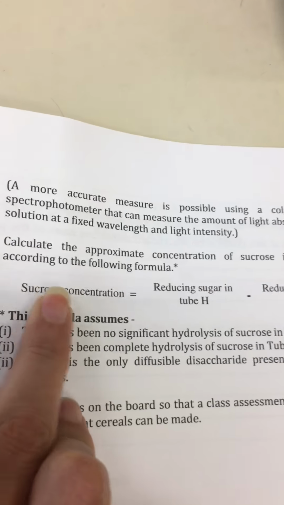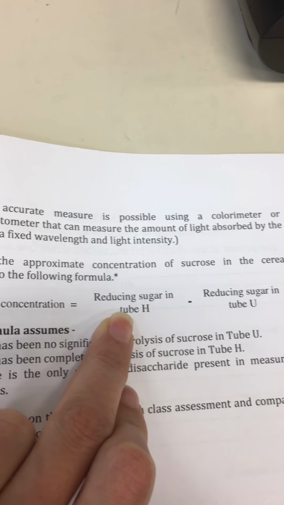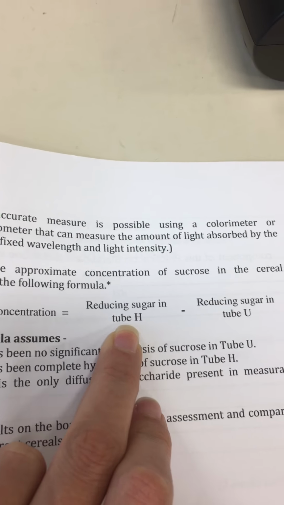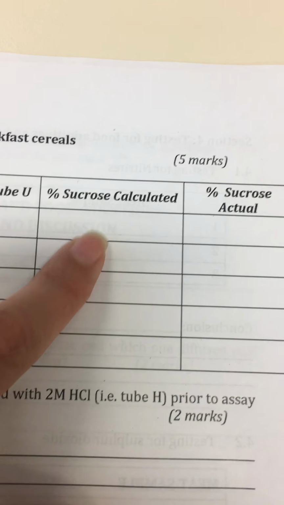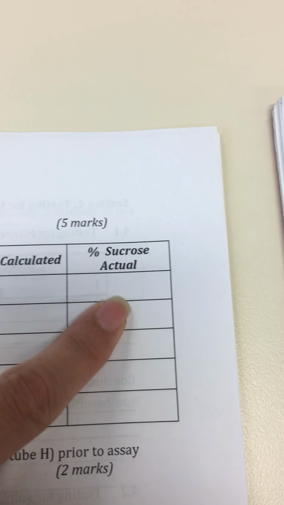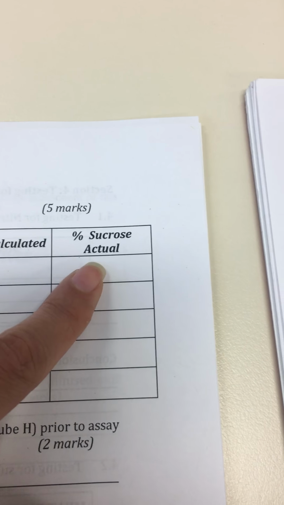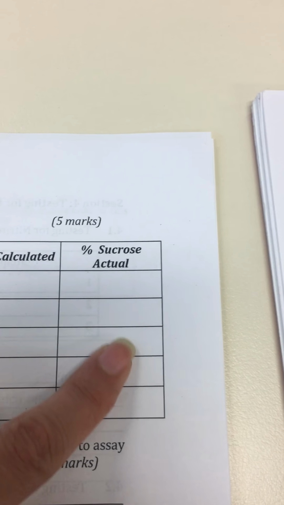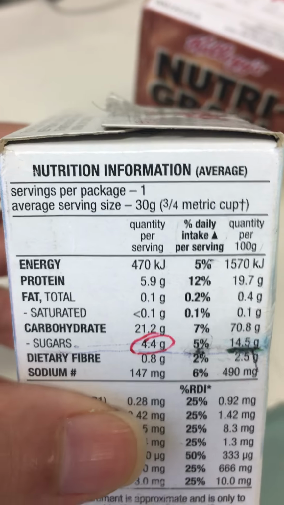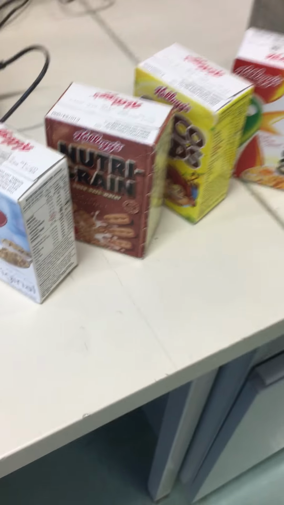For the sucrose concentration, you simply take the value of tube H minus the value of tube U. That way you fill this column, and you can see whether the actual sucrose percentage written on the box is similar to what you calculated.